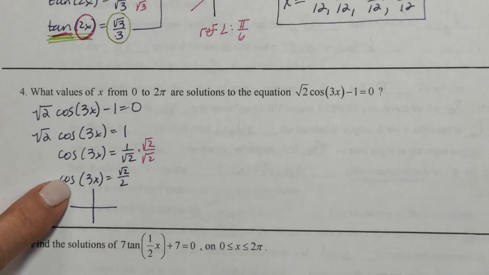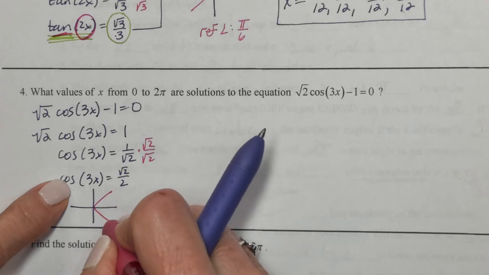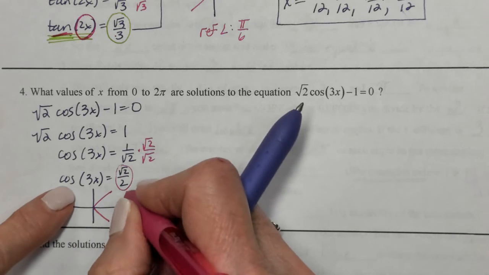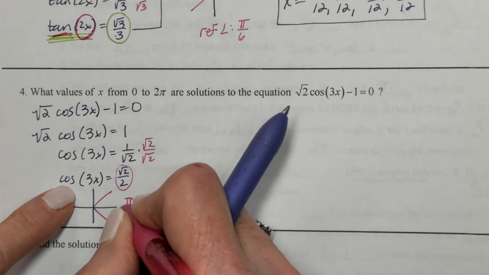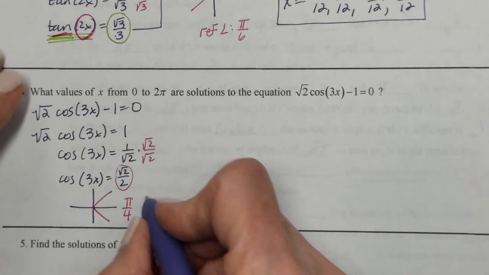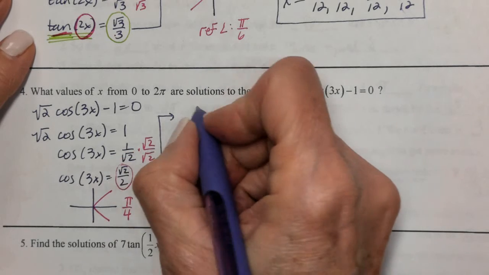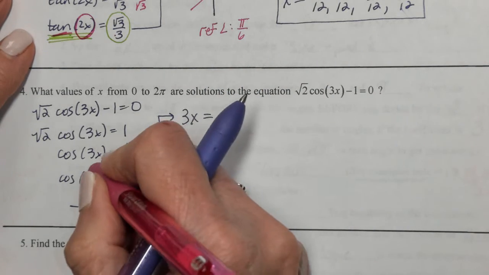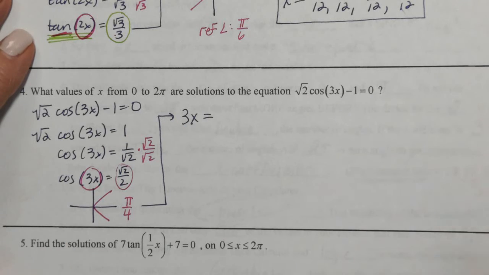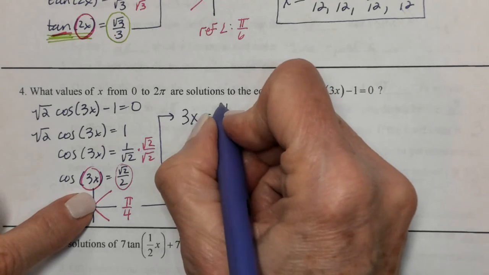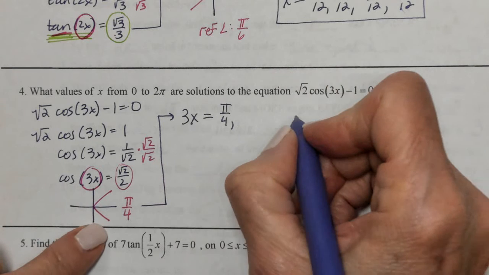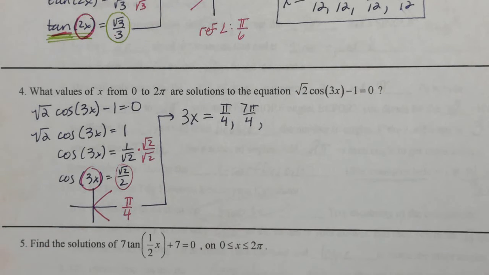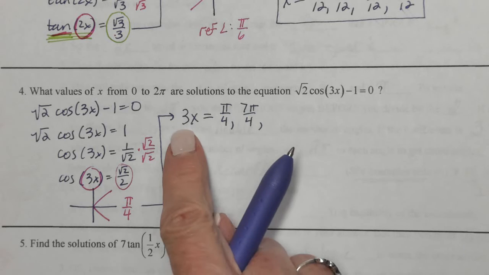Cosine is positive in quadrants 1 and 4. My reference angle, the angle that makes cosine square root of 2 over 2, is pi over 4. So, right now I have 3x is equal to, 3x because that's what I have there, 3x is equal to pi over 4 and 7 pi over 4. Okay, I put a comma because I have a 3x.